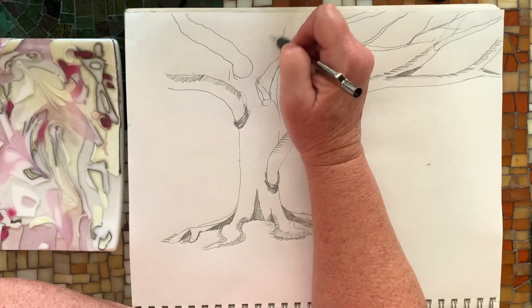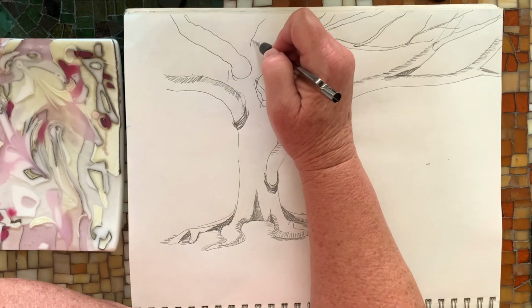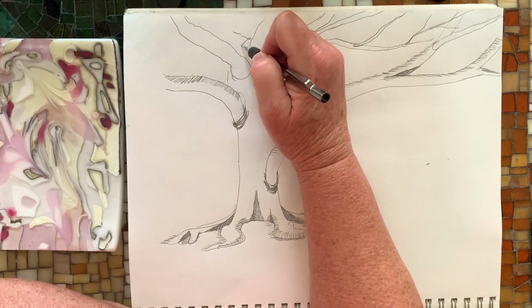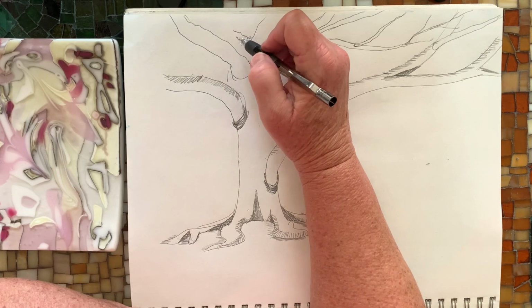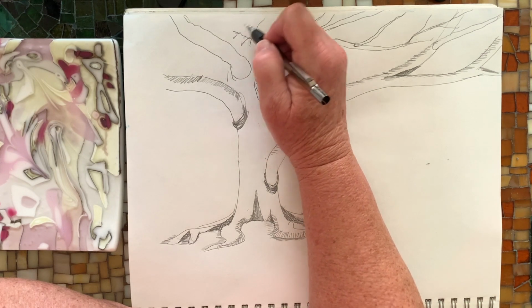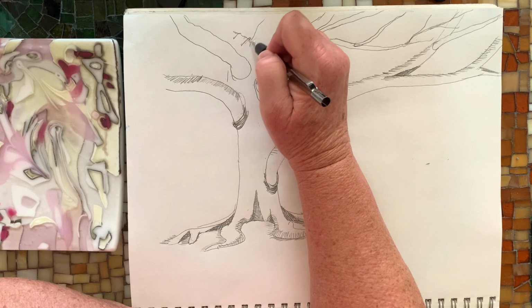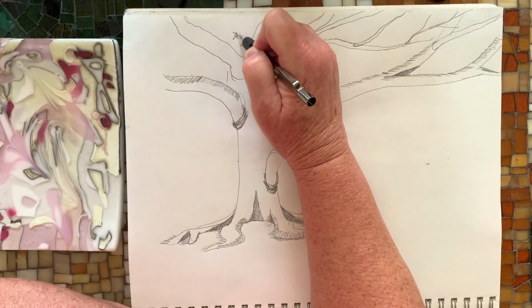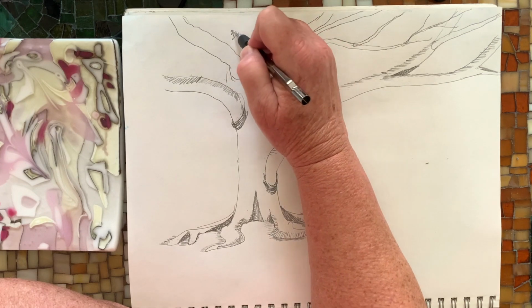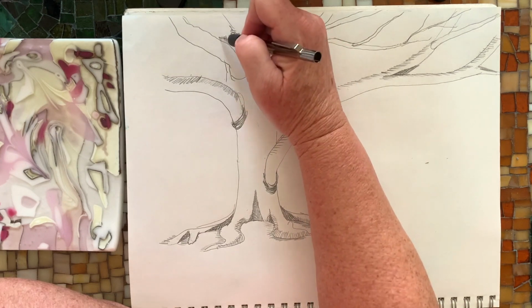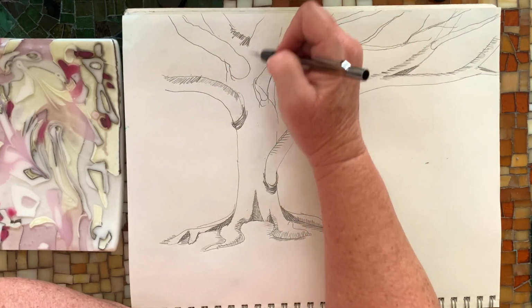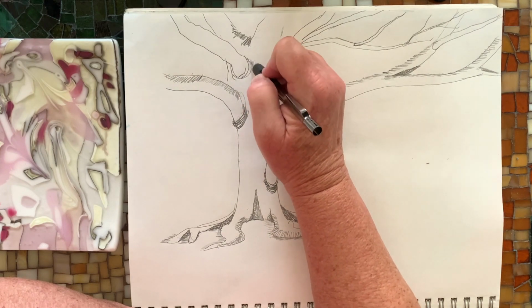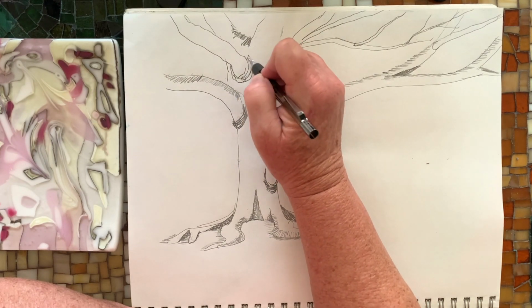We could even end this tree right about there, because our story is told. That's going to be real deep shadow. And we keep putting these in.